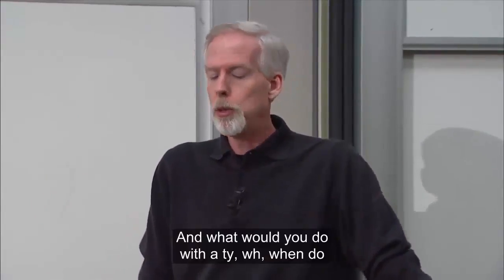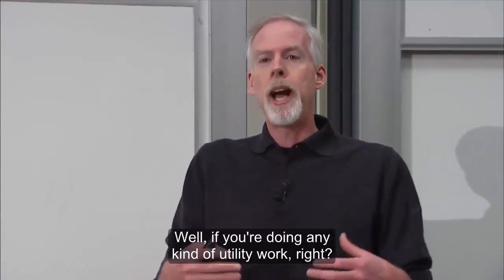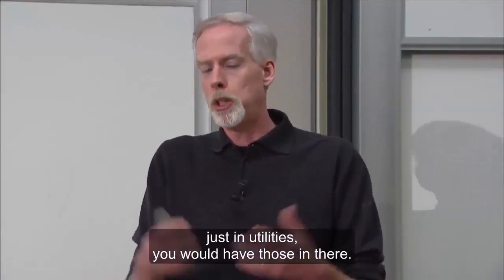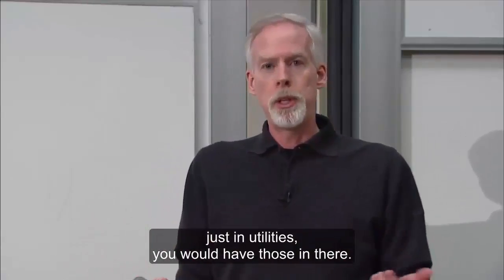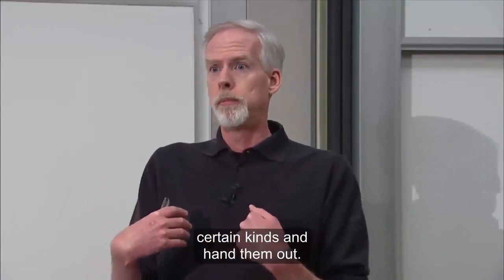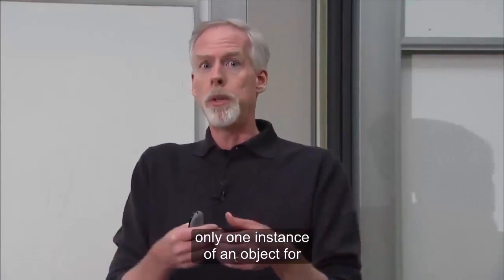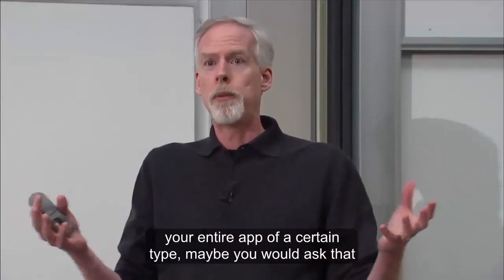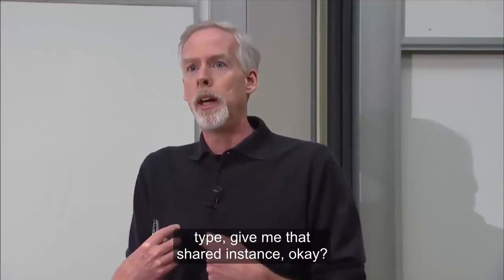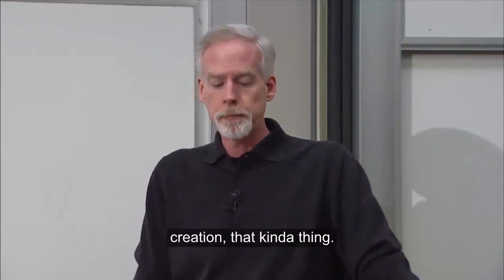And what would you do with a type? When do you have a type function versus an instance function? Well, if you're doing any kind of utility work, right? You're not doing anything particular to a certain kind of double, but you're just doing utilities. You would have those in there. Sometimes you would have type methods that create objects of certain kinds and hand them out. Maybe a shared object, like if you had only one instance of an object for your entire app of a certain type, maybe you would ask that type, give me that shared instance. So it's kind of for utilities and creation, that kind of thing.